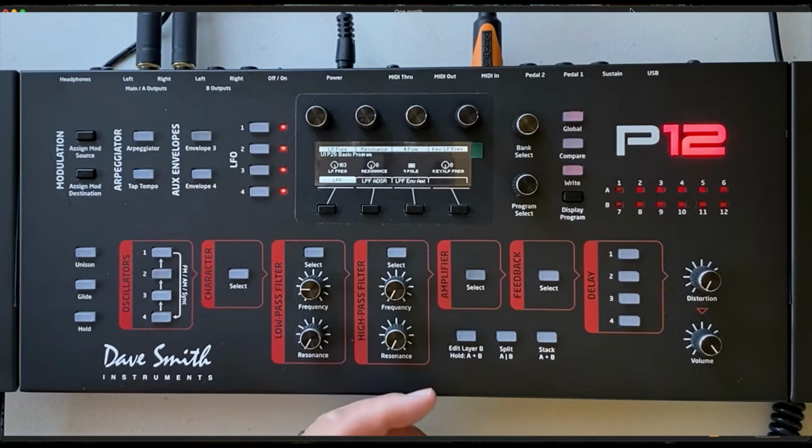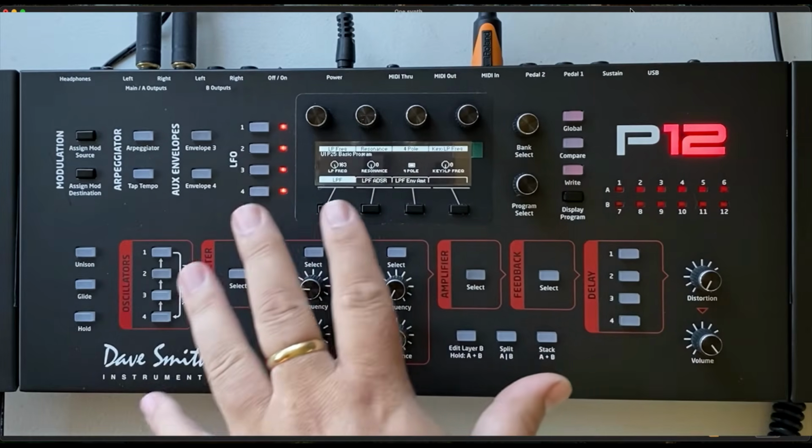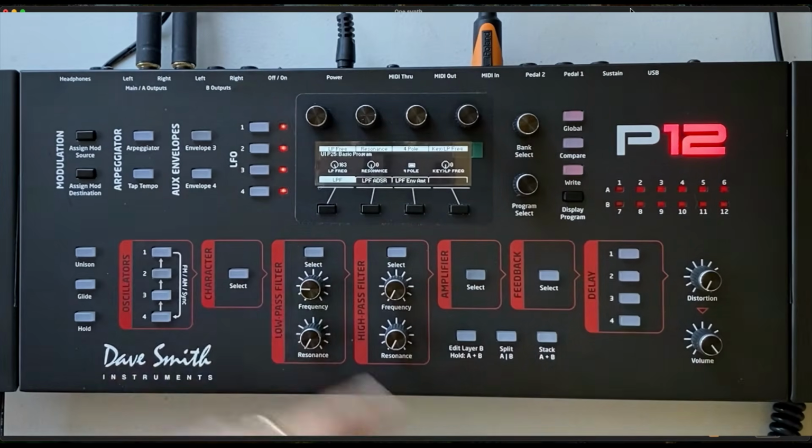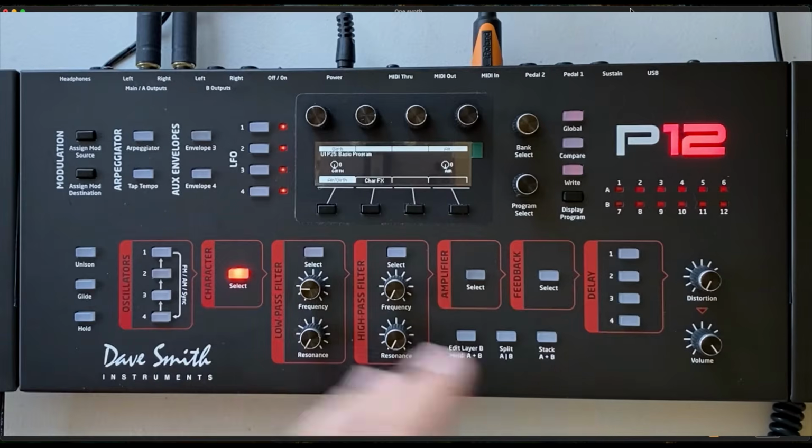So let's get started. I'm working within Ableton, as you can see, and what we'll do is we'll record some clips with the synth in a particular patch, print that out to audio, and then change the patch and build up a little sketch here. All right, so let's listen to this. This is the basic sawtooth.